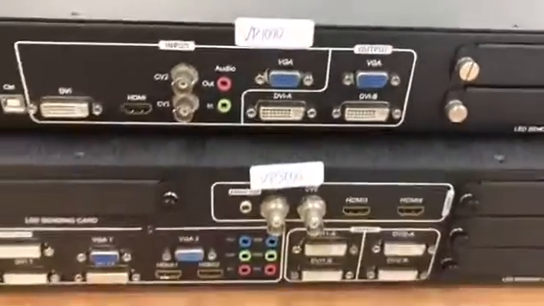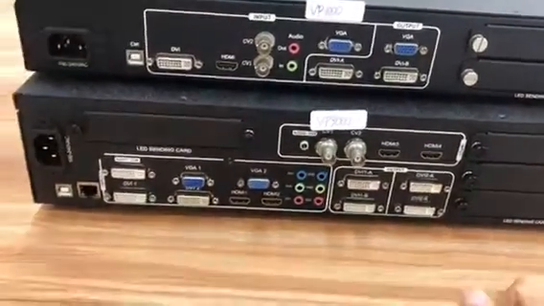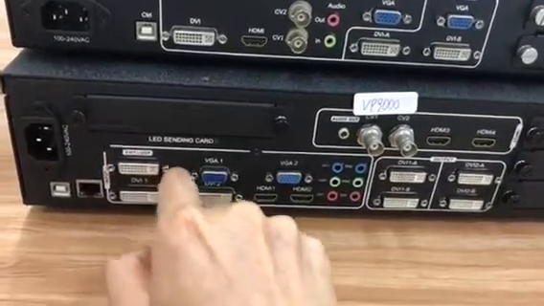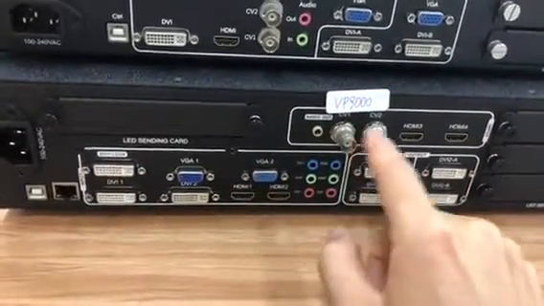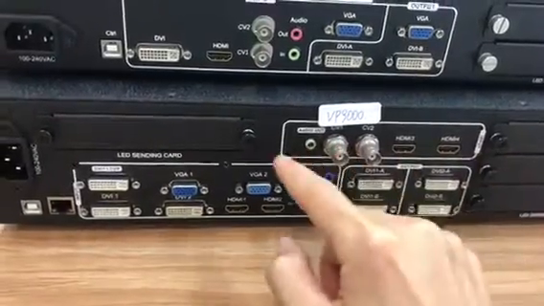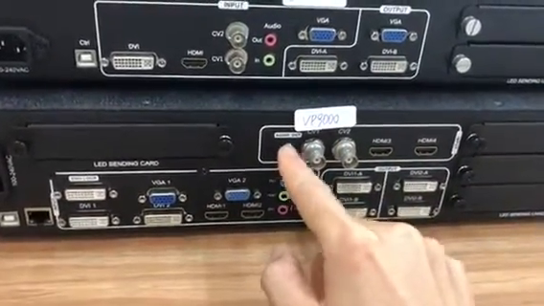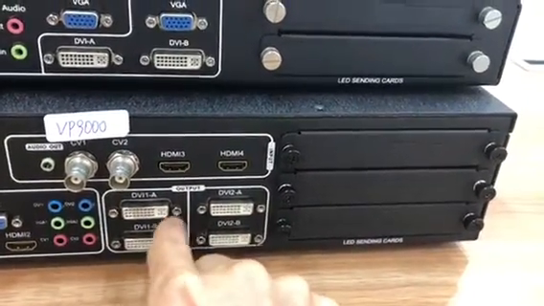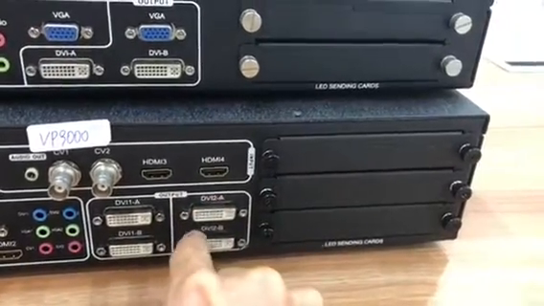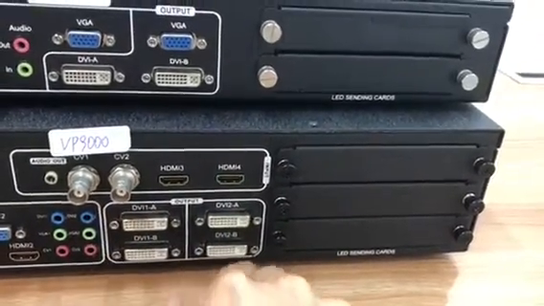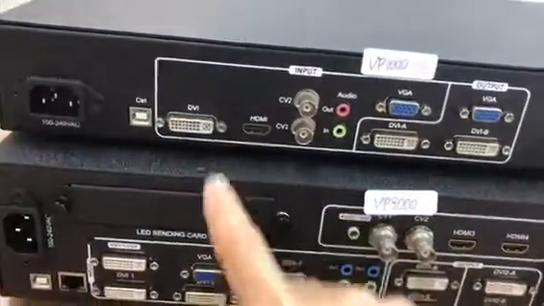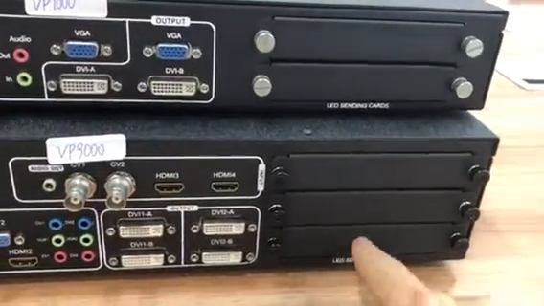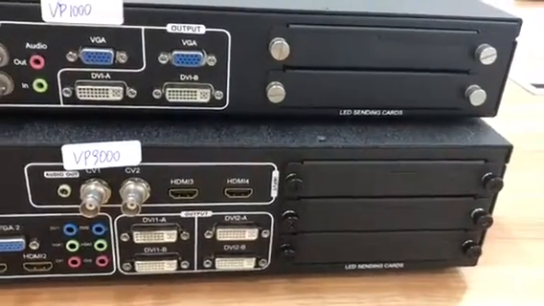Okay, and now let's check VP900. We have two DVI inputs, one DVI loop, two VGA, four HDMI and 2 CV. And for the output we have DVI 1A, DVI 1B, DVI 2A and DVI 2B, in total 4 DVI outputs. And here, for 1, 2, 3, 4, it supports 4 sending cards to put inside.